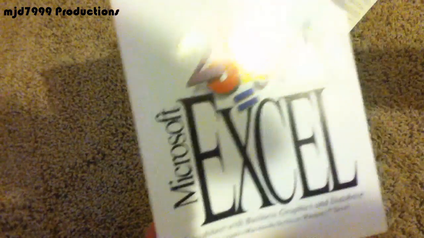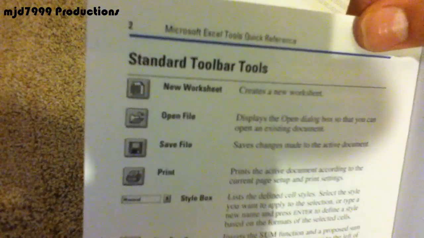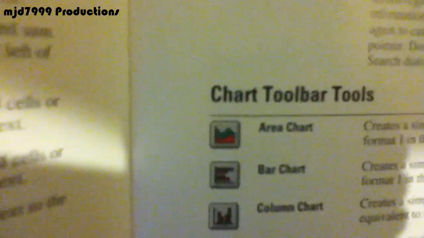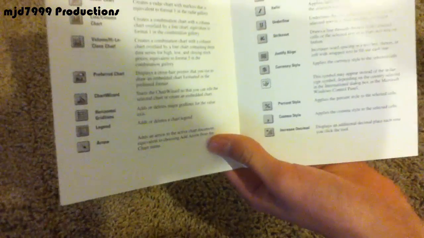We have a quick reference guide here, and this is just basically telling you what all the buttons do. And it is in color, which some of these actually aren't. The actual text is not printed in color. This one is, as you can see by some of these buttons. It's just a little quick guide in case you get lost, or if you don't know what something does.